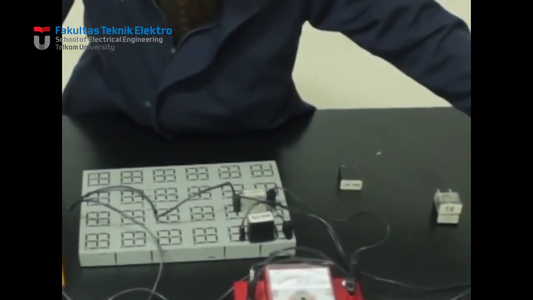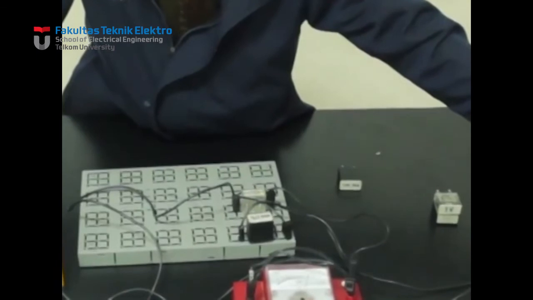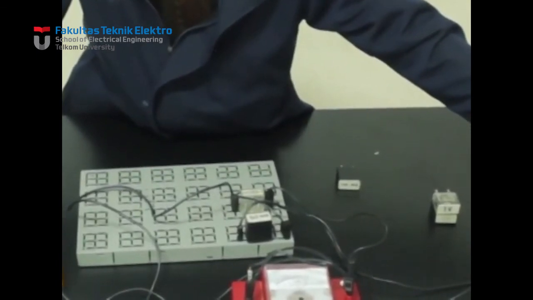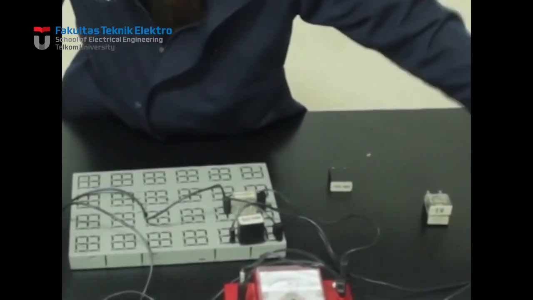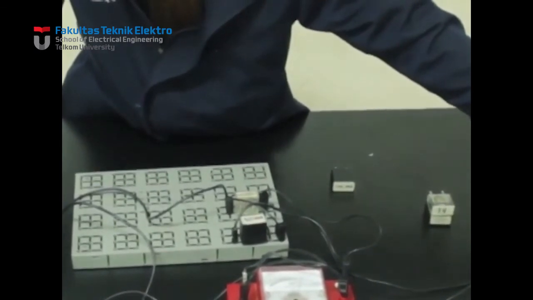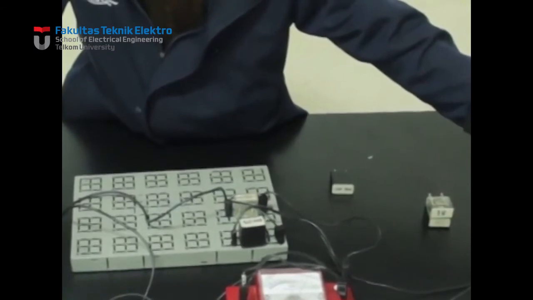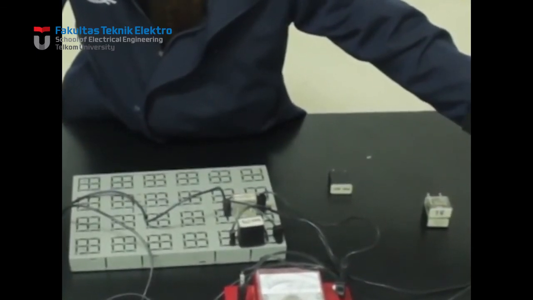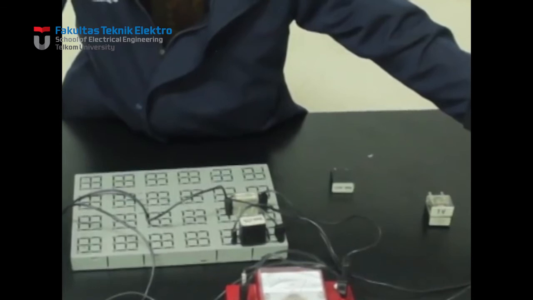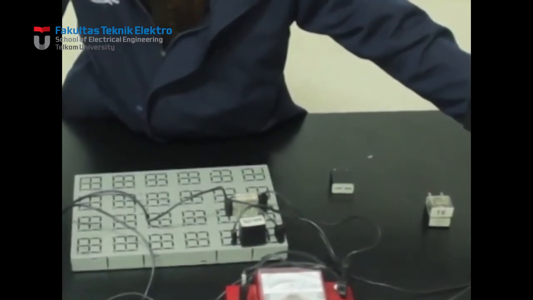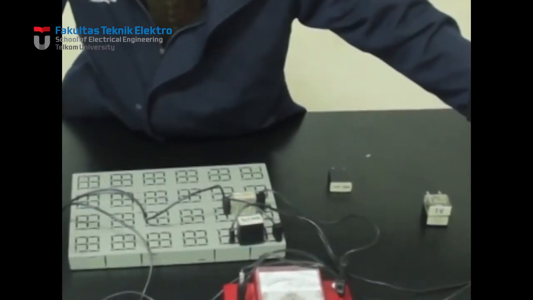When the galvanometer shows 20 microamperes, the multimeter shows 0.2 milliamperes. When the galvanometer shows 30 microamperes, the multimeter shows 0.31 milliamperes.